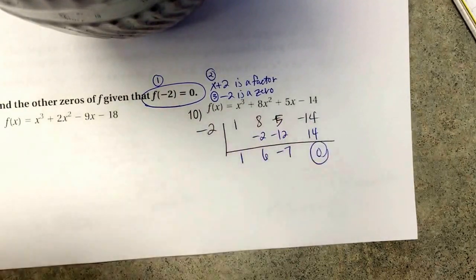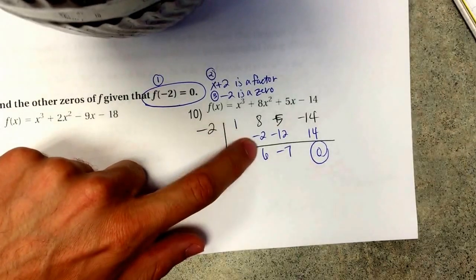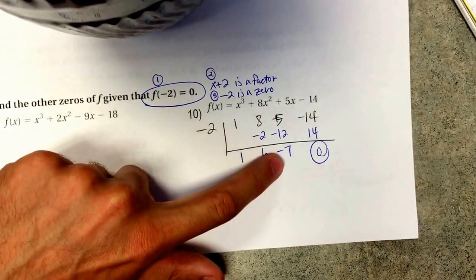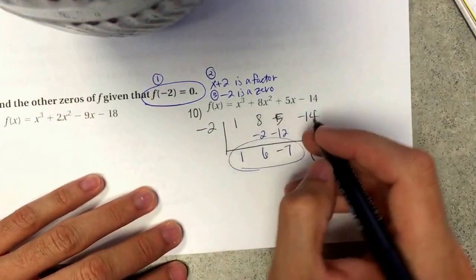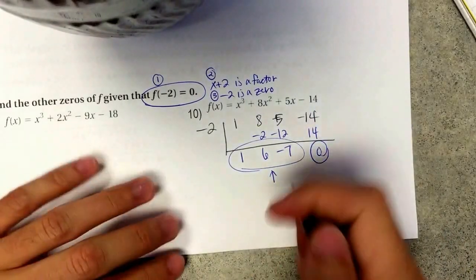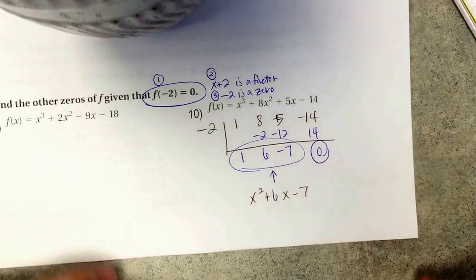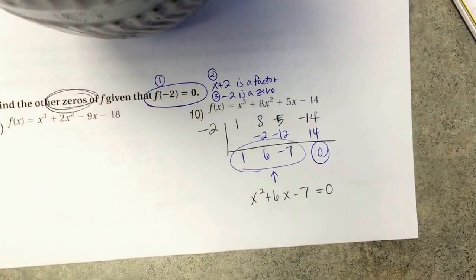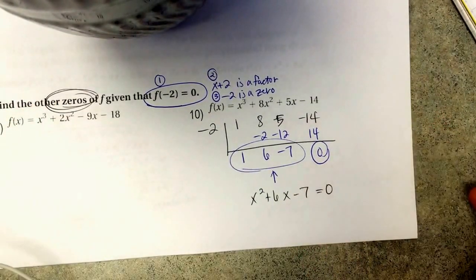So again, kind of digest that mathematically. Drop the 1 and multiply. Add. Multiply. Add. Multiply. So this here is now a quadratic because our degree goes down by 1. So that is an x squared plus 6x minus 7. And we're going to do equals 0 because we want to find the other zeros. This isn't just asking me to factor, it's asking me to find the zeros now.